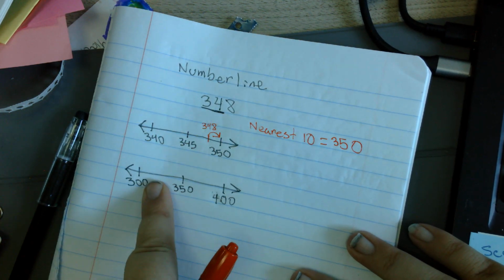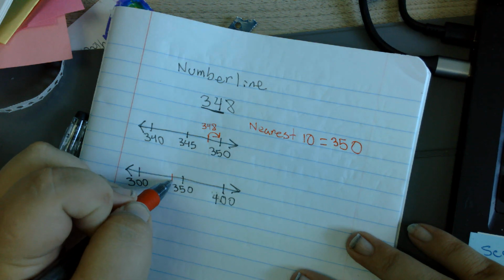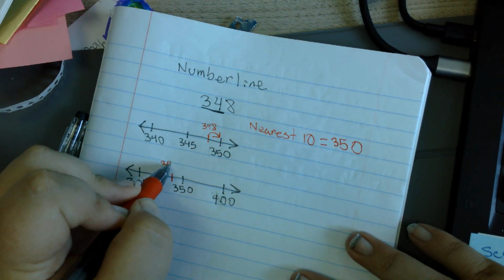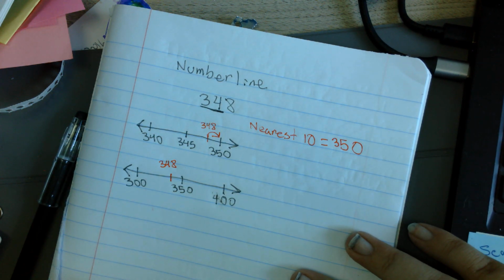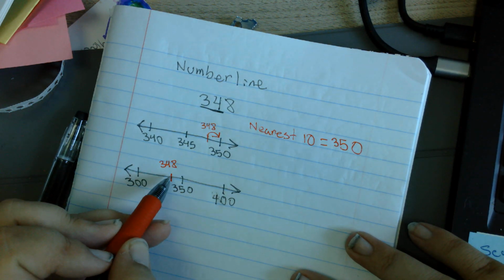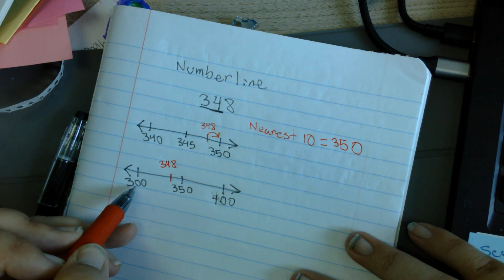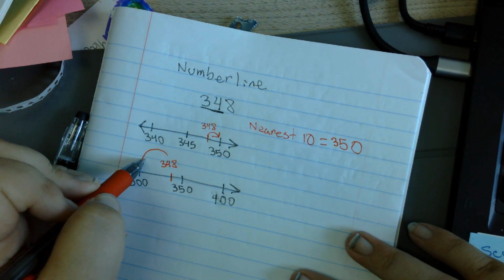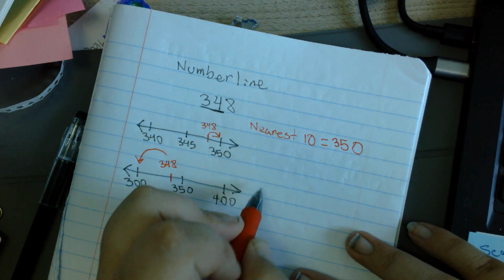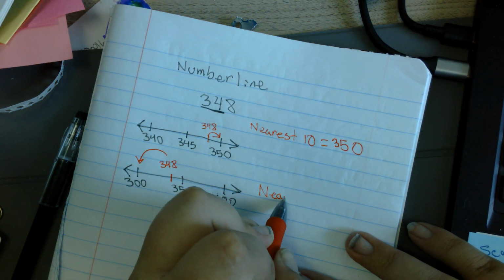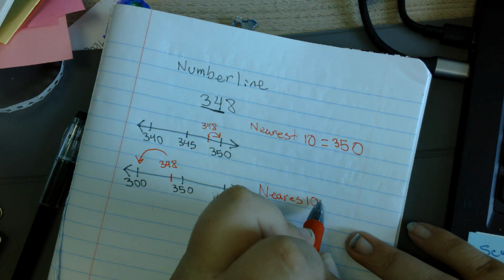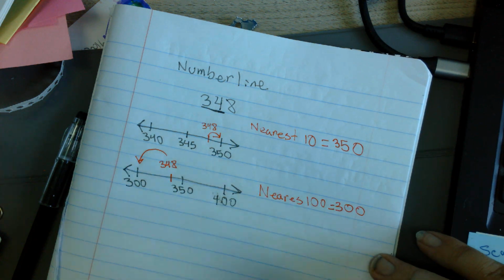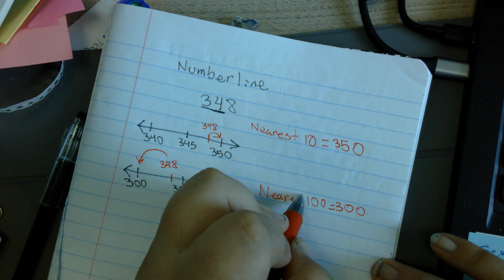Now, I place my number on the number line. 348 comes before 350. About right there. It doesn't have to be perfect. Now we can visually see that 348 is closer to 300 than it is to 400. So we round to 300. Therefore, our nearest 100 is 300. Oops, I left my T off.